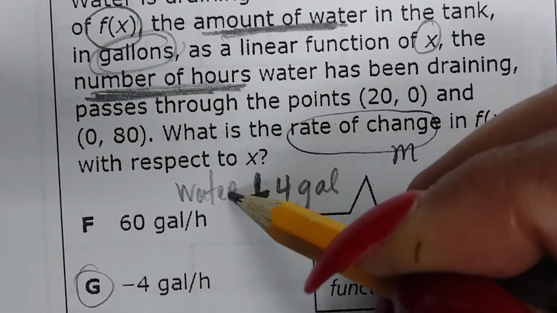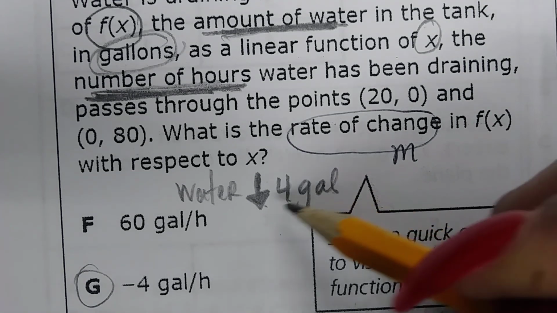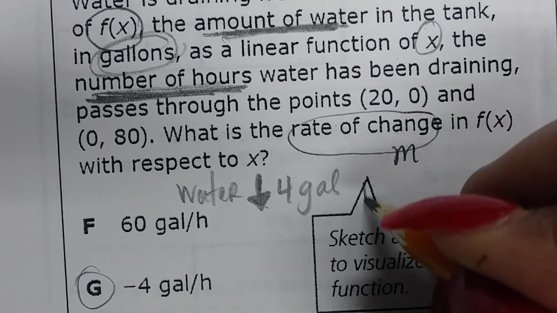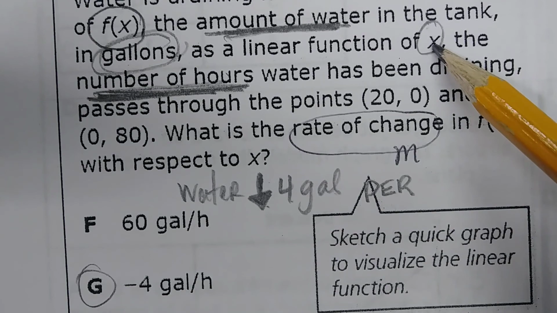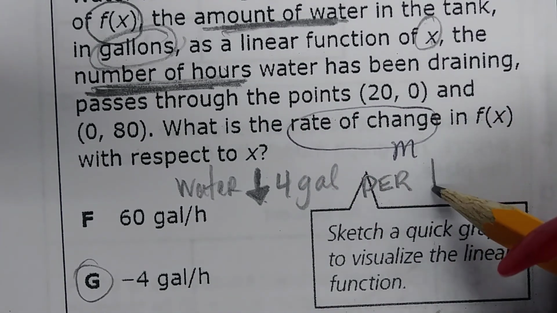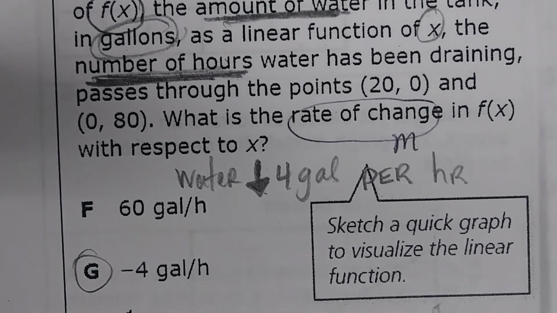The water is going to decrease 4 gallons. Y per X. Now look at this.